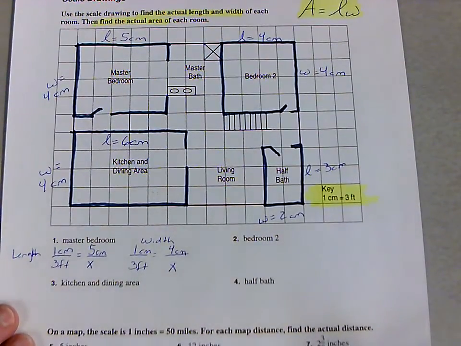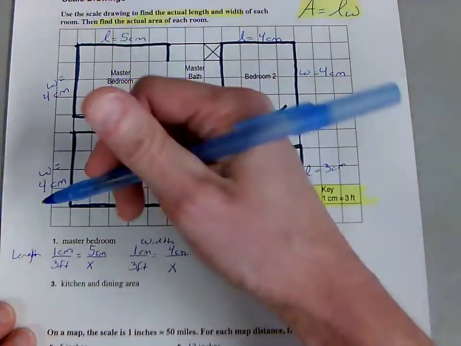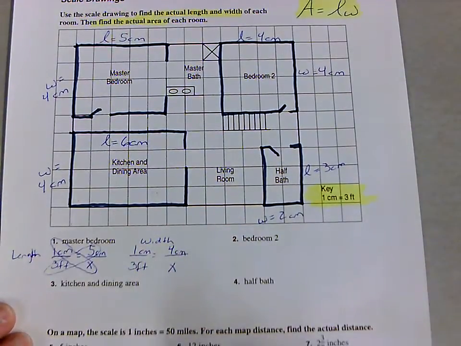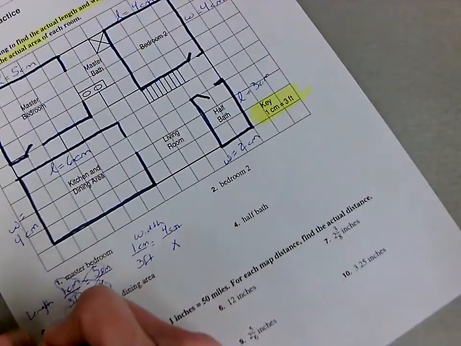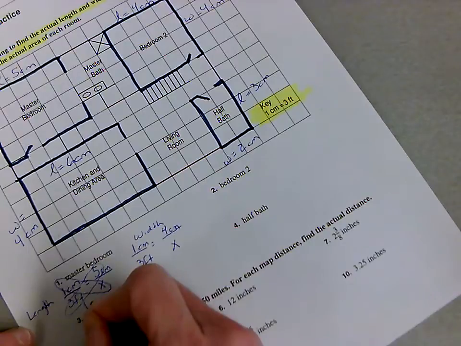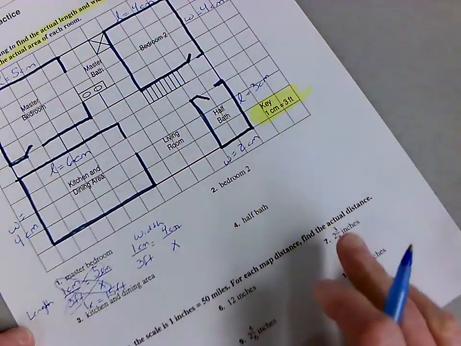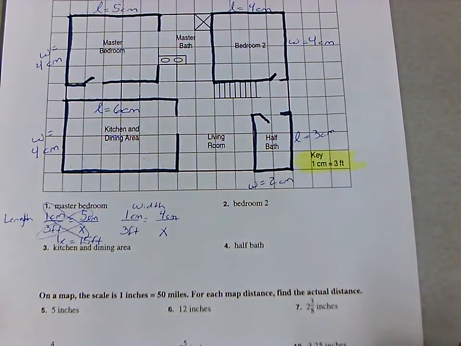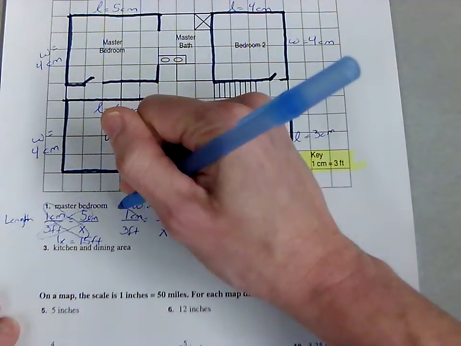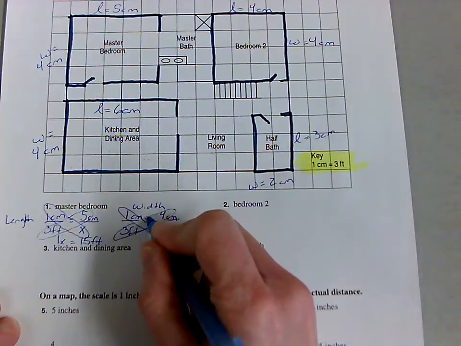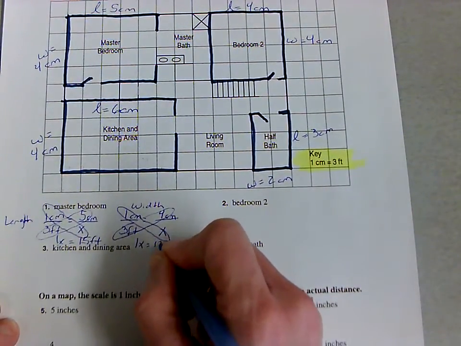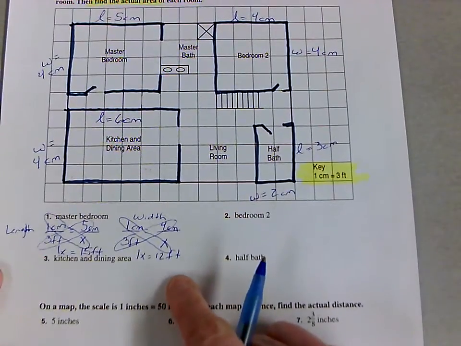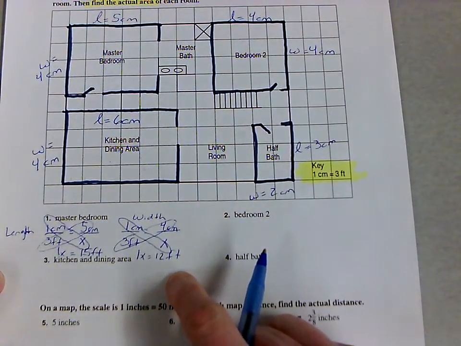So now we're going to calculate. We're going to use your proportions, and we're going to cross multiply. And so here, 1 times X, 3 times 5. For your length, you're going to see 1x equals 15 feet. Okay, 15 feet. Then for the width, same thing. 1 times x, 3 times 4, 1x equals 12 feet. So here's your room dimensions. It is a 15 by 12 foot room, 15 by 12.